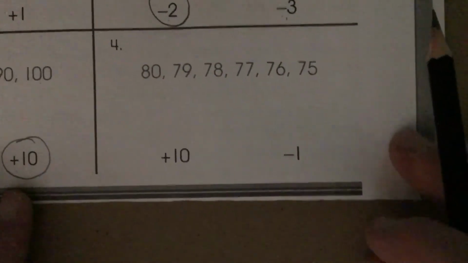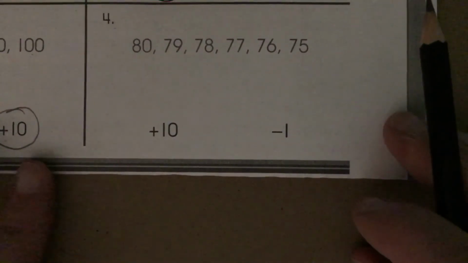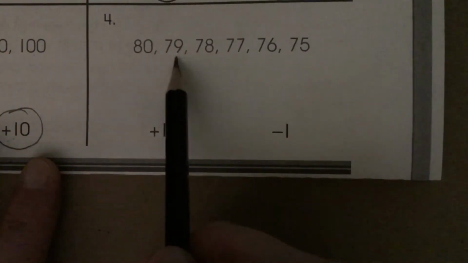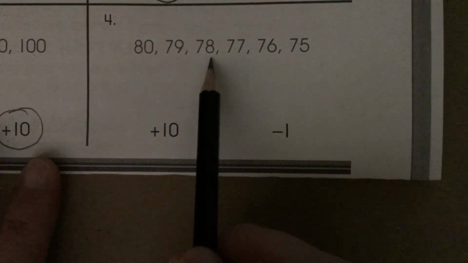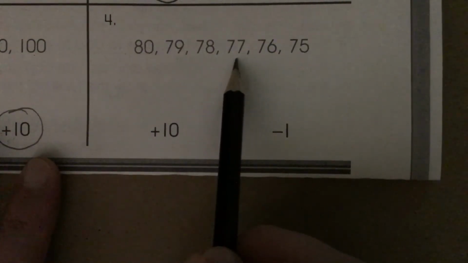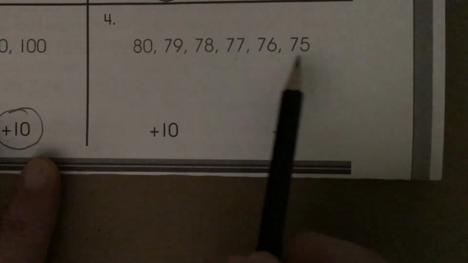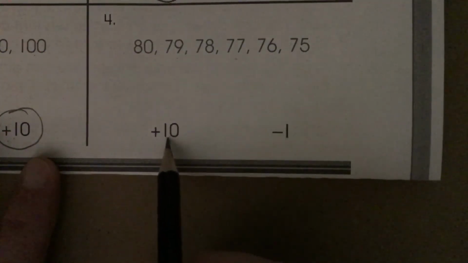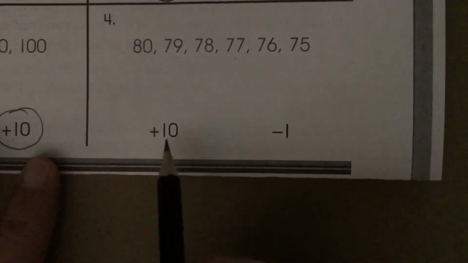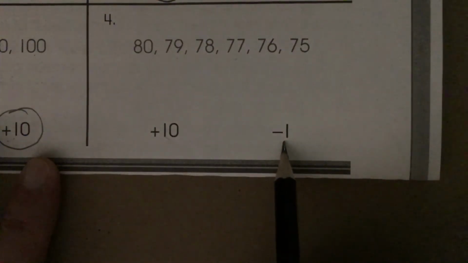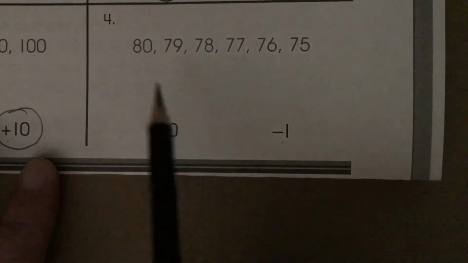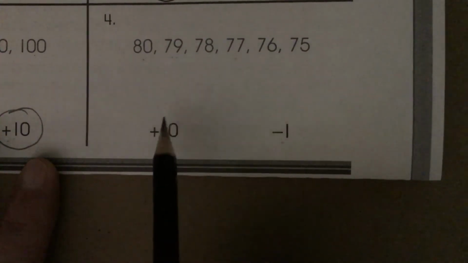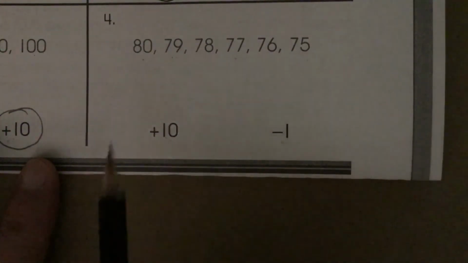Great. Last one, number 4. Our pattern is 80, 79, 78, 77, 76, 75. In this pattern, are we adding 10 or taking away 1? To get from 80 to 79, are we adding 10 or taking away 1?